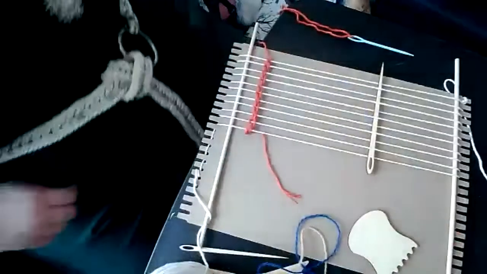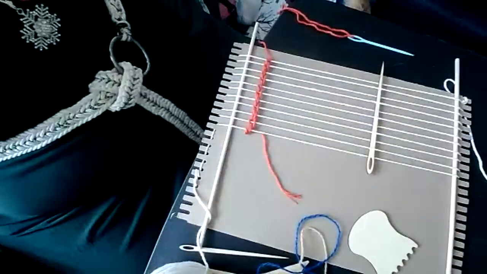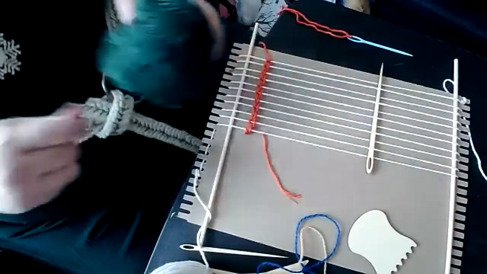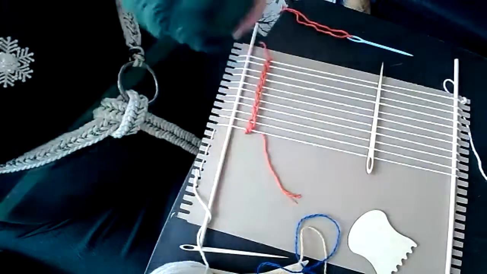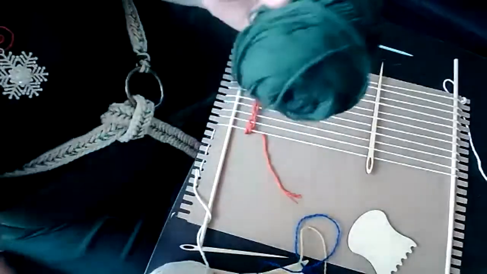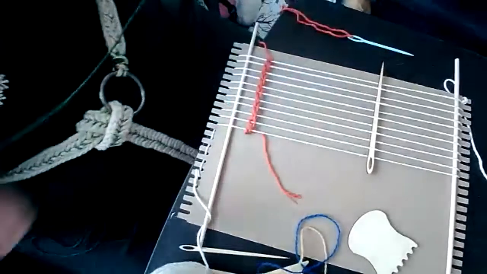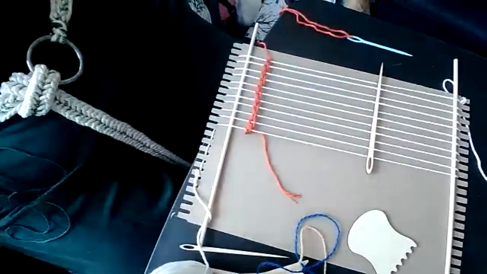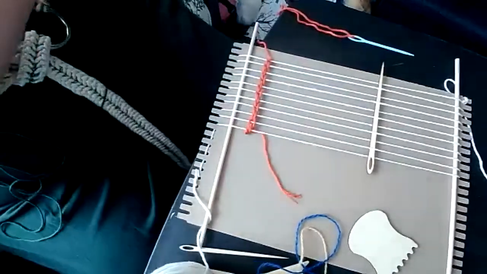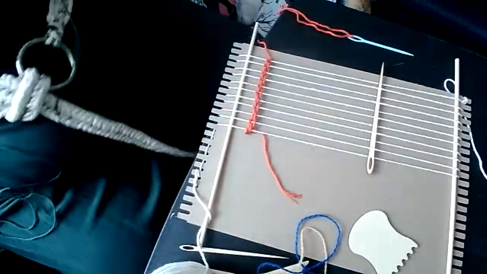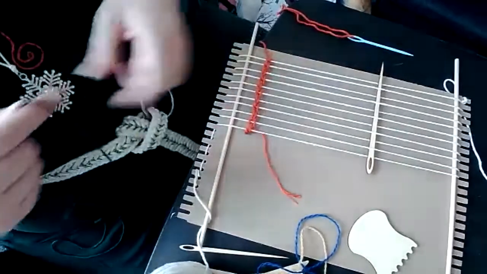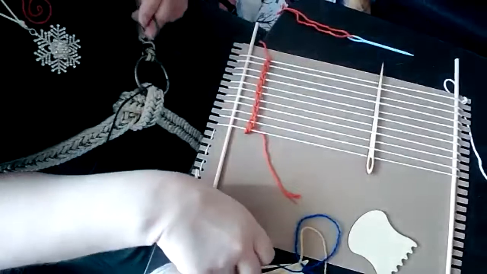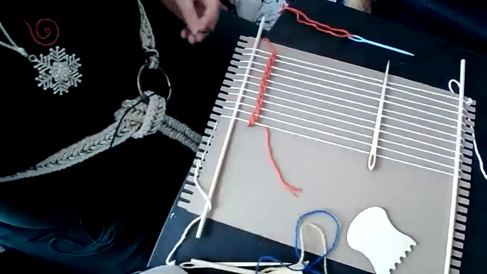Dig out some yarn. I'm going to go ahead and start a second thread, because for most of these techniques you need to have at least 2 different colors or threads attached to your piece.